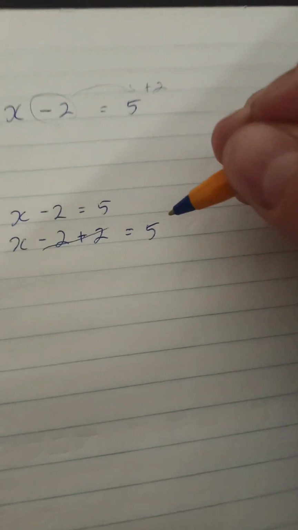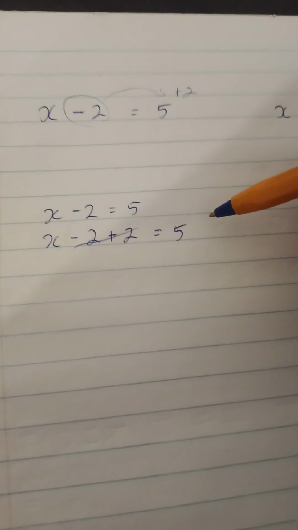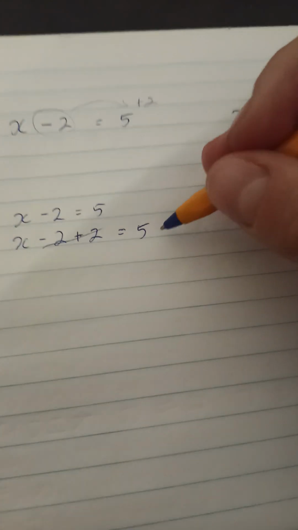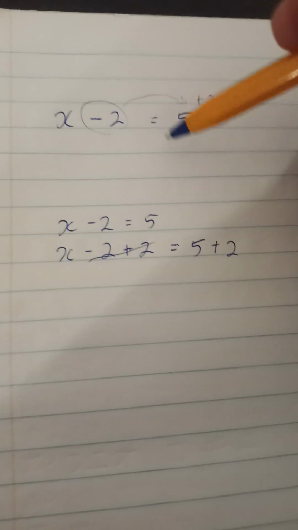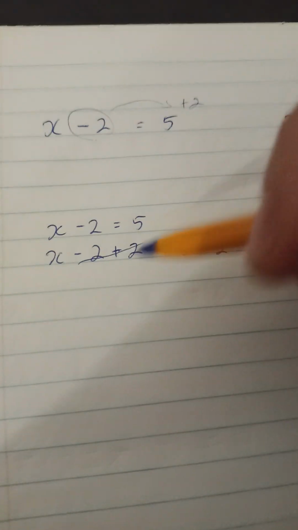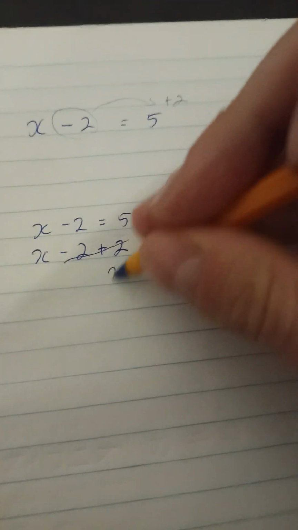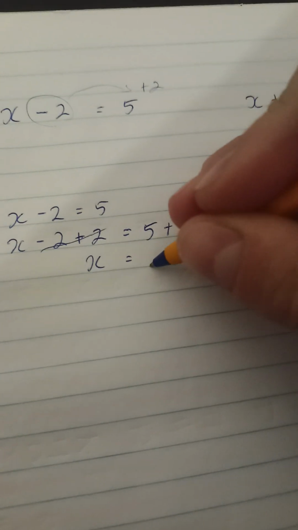And remember, we have 5 on this side, but whatever we do on the one side, we have to do on the other side. This is the general stuff. Now, remember, we plus 2 on this side, now we plus 2 on this side. Notice how it's kind of the same as this method, but this is actually how it's done. I'm just teaching you another method, just in case your teacher also teaches you the cancellation method. Anyway, so now we have x on its own, and we have 5 plus 2, which is equal to 7.